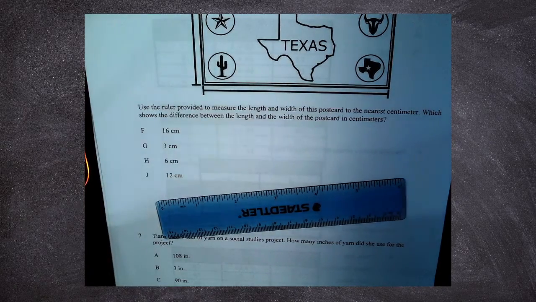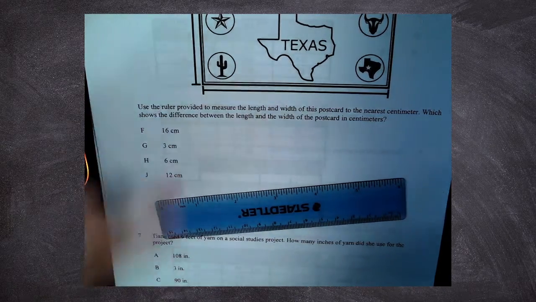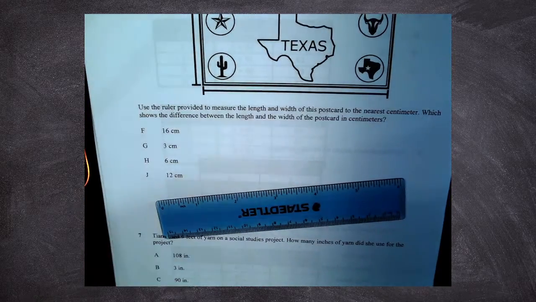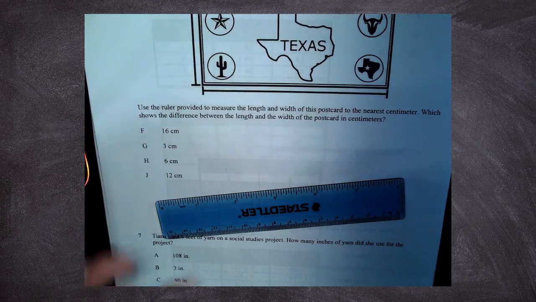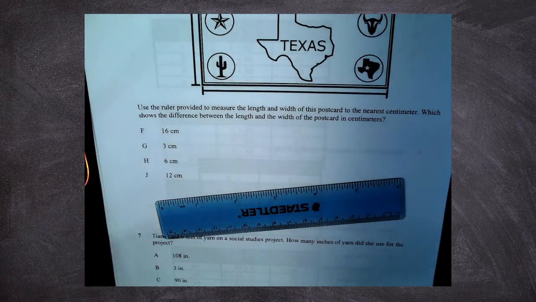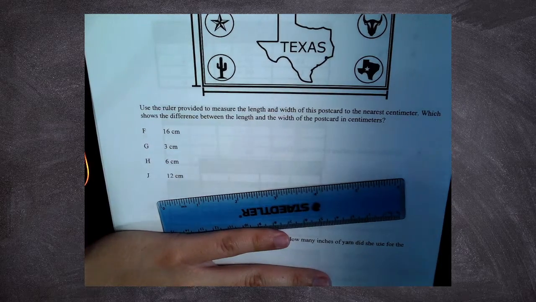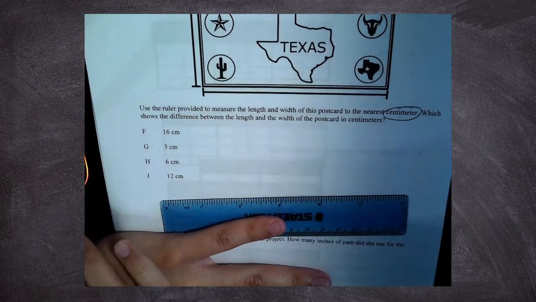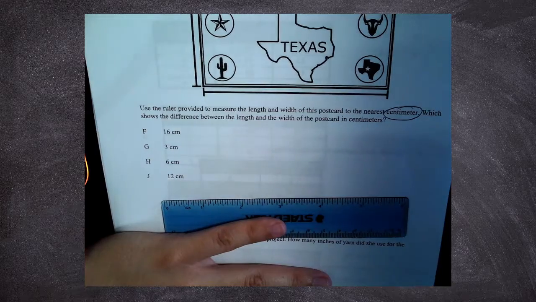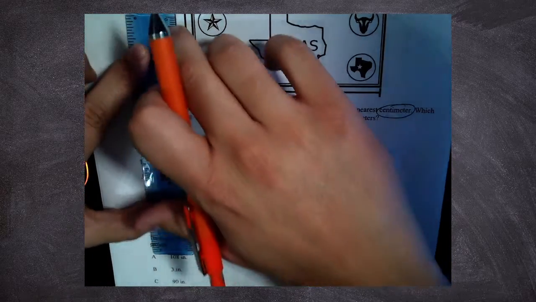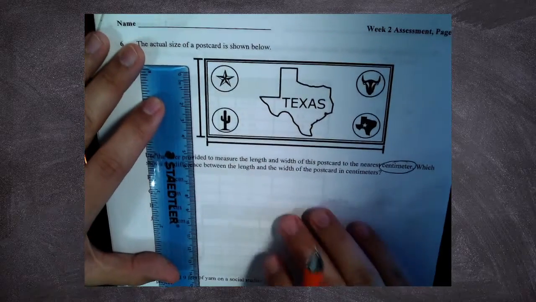The actual size of a postcard is shown below. So this is what the postcard actually looks like. Use the ruler provided. Told you. If I see the lines, it's telling me to measure. Measure the length and the width of this postcard to the nearest centimeter. Before I do anything else, I'm going to measure it. I'm going to make sure I'm using the centimeter side.